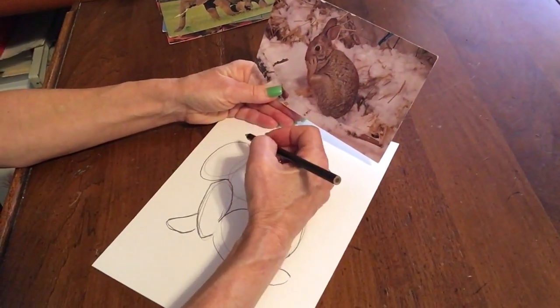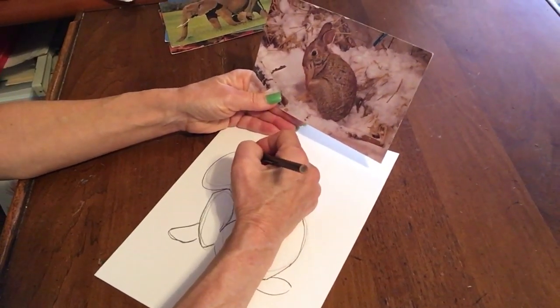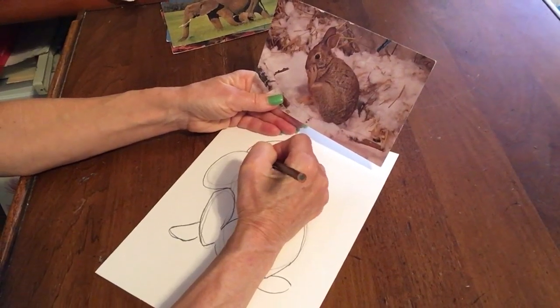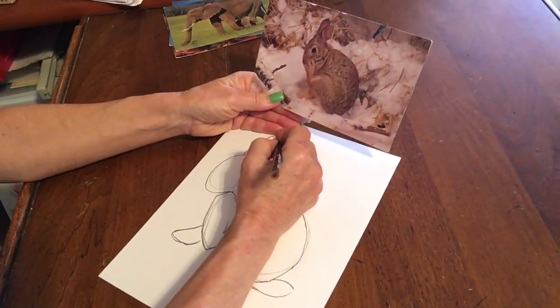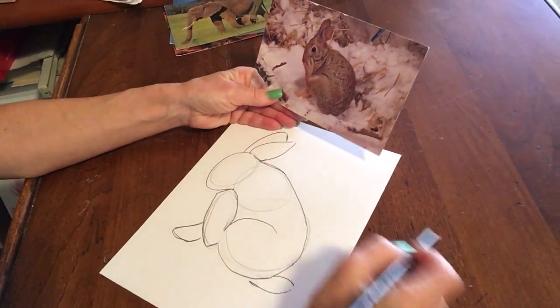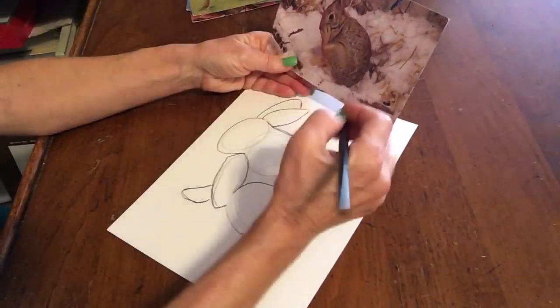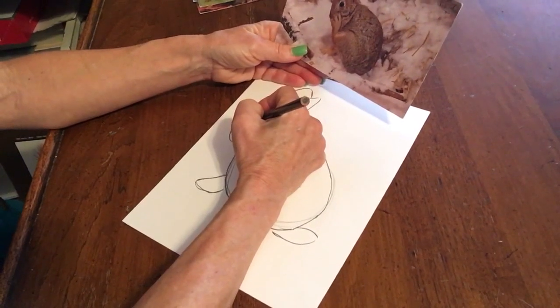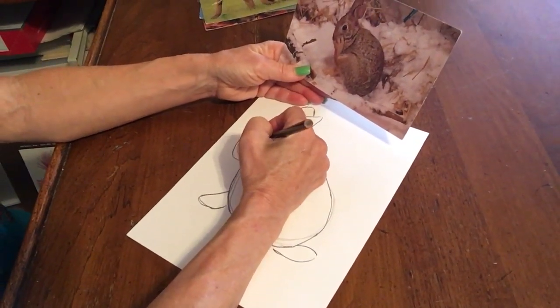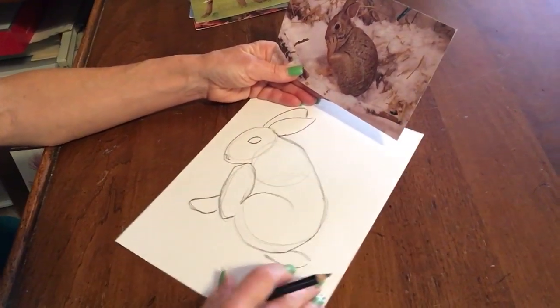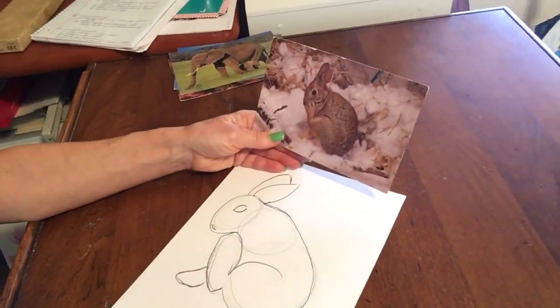Those nice long ears are kind of oval shape. And those beautiful eyes look like big footballs. And then let's give him a little nose. So basically that's your rabbit.